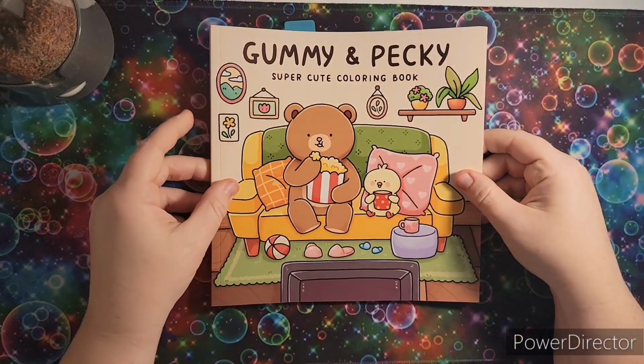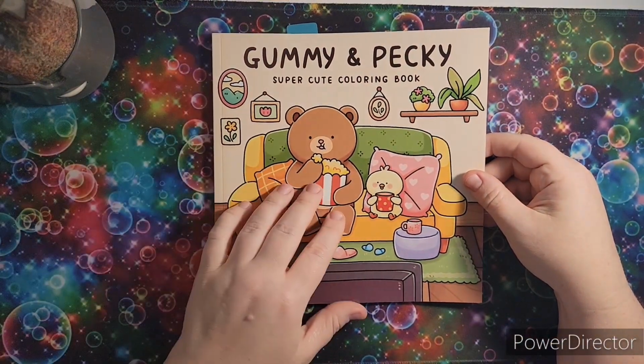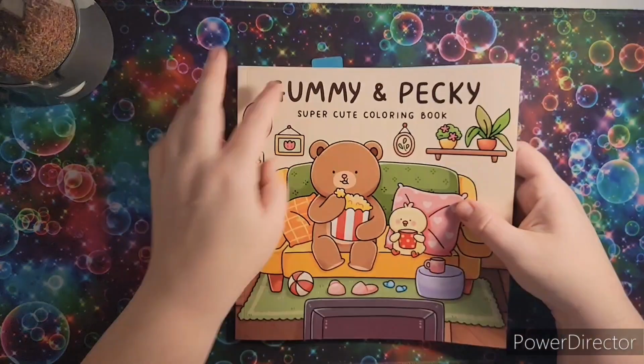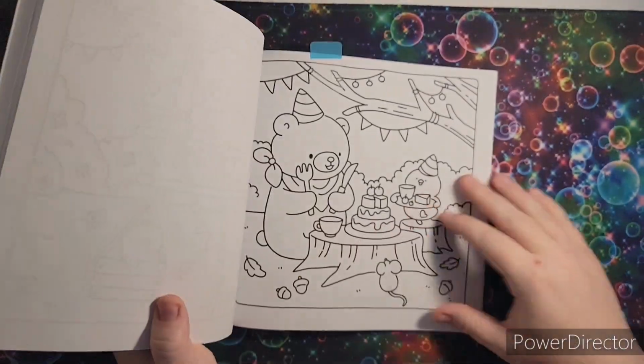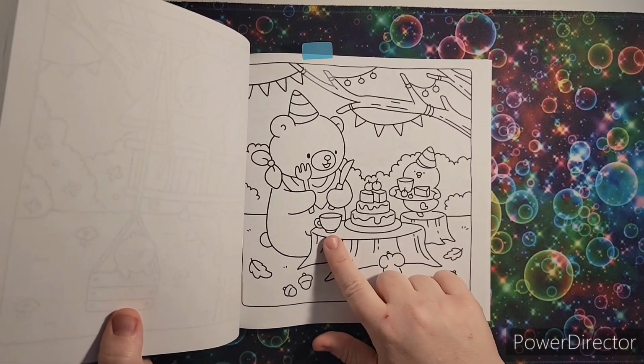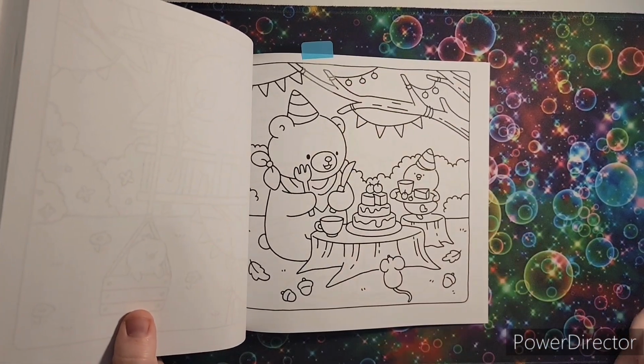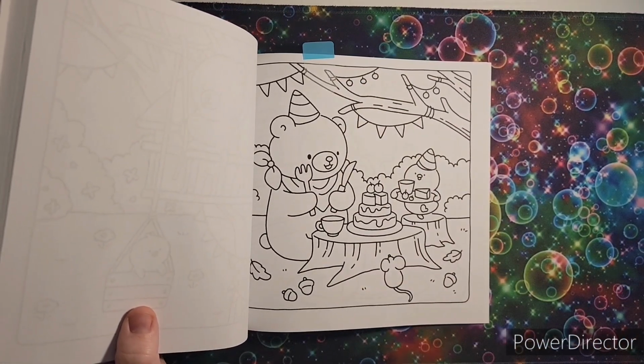I have Gummy and Pecky. And this is by Viva Tinta as well, or Vivi Tinta. And we have this one. We've got a teacup here. It looks like they're having a little party, and there's a mouse as well.